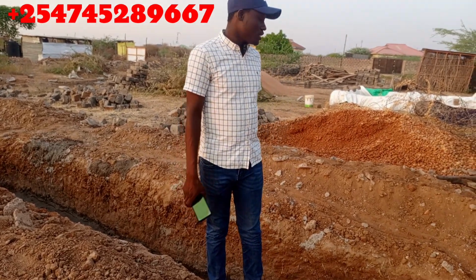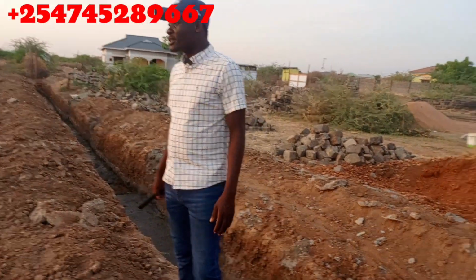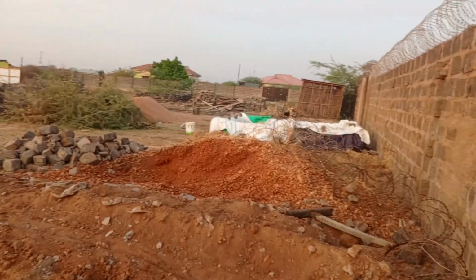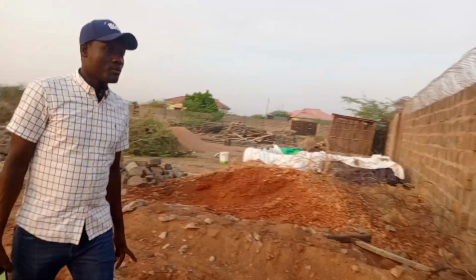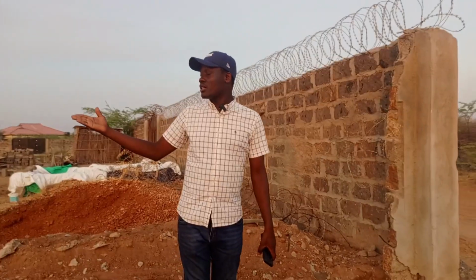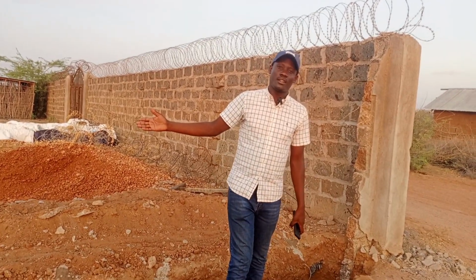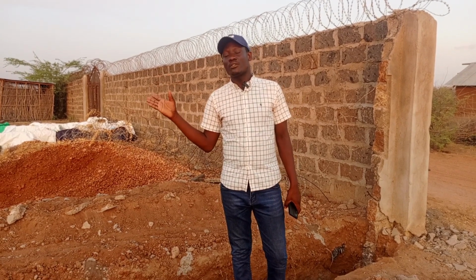This is a plot of 100 by 100, which was built sometime back. Maybe somebody might want to know the cost of constructing a 100 by 100 perimeter wall, and what is being used there.